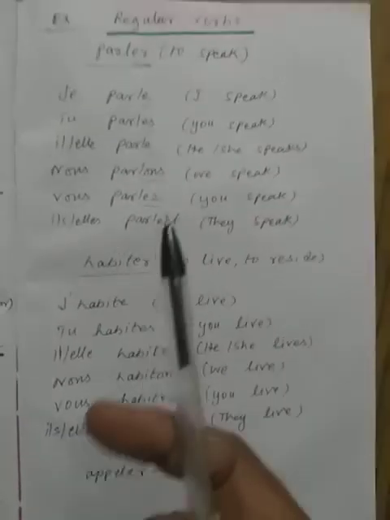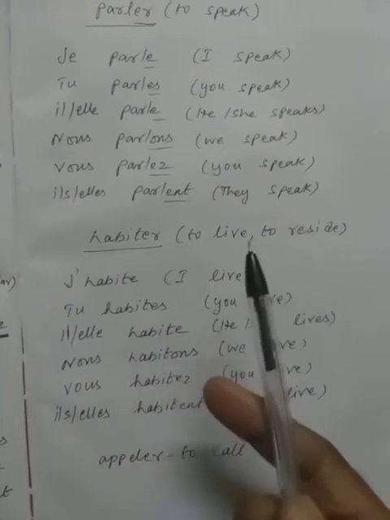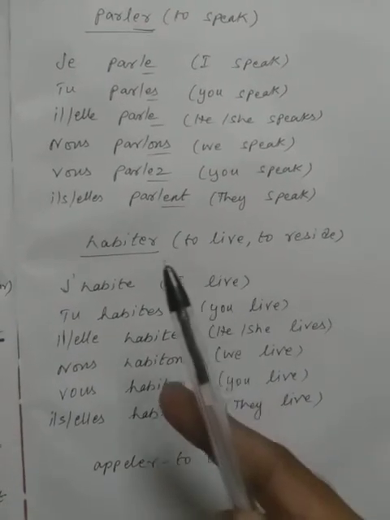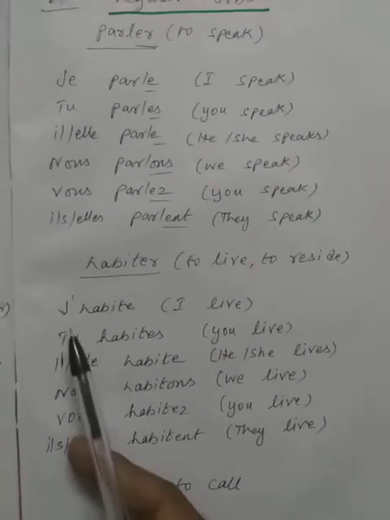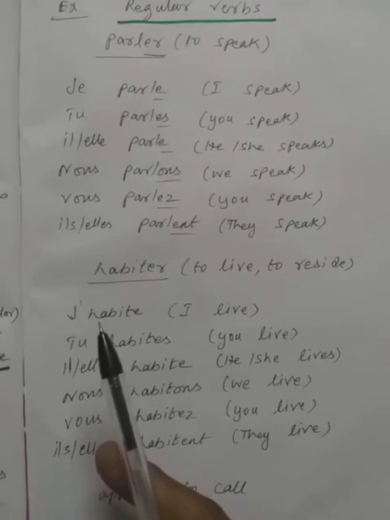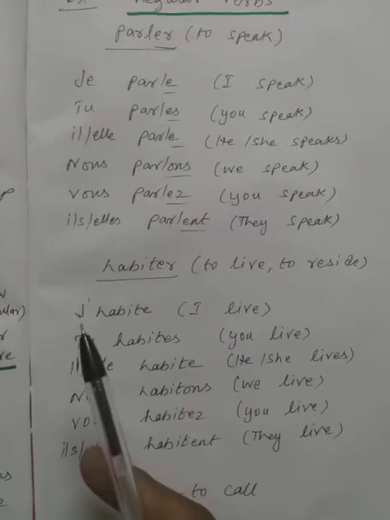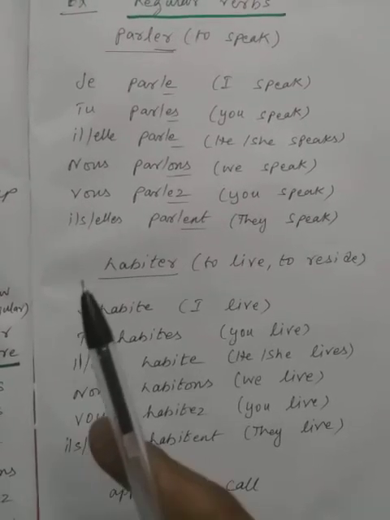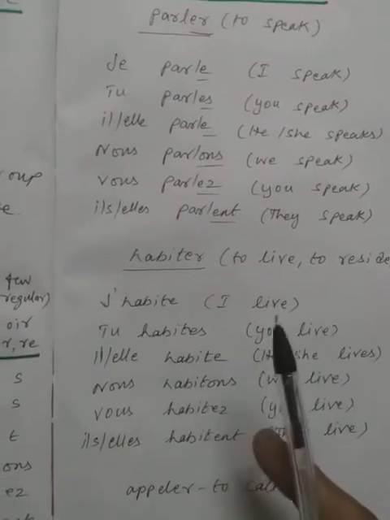See here, like the parler verb, same ER verb. Habiter means to live, to reside, to dwell in that place. J'habite: here it's j apostrophe, because je becomes j apostrophe in front of vowels. If the verb starts with a vowel a, e, i, o, u or h, then je shrinks to j apostrophe. It is given already in the pronoun column: je, j apostrophe, both meaning I. Here the verb meaning is given: live. So j'habite means I live.